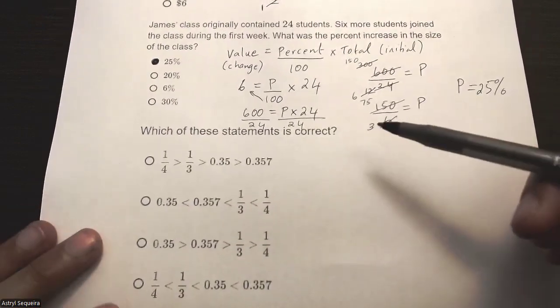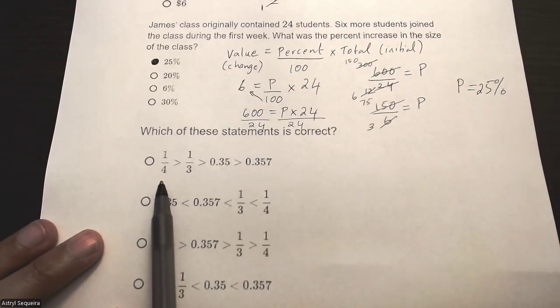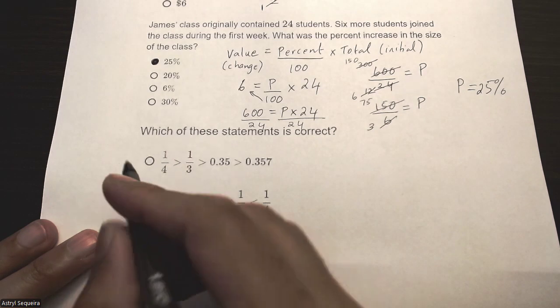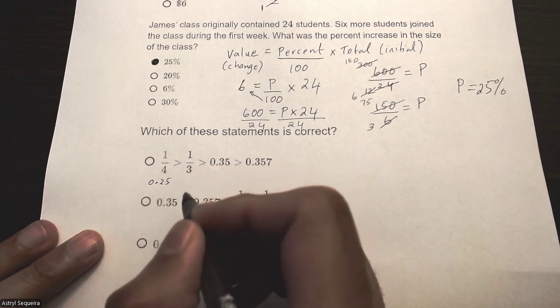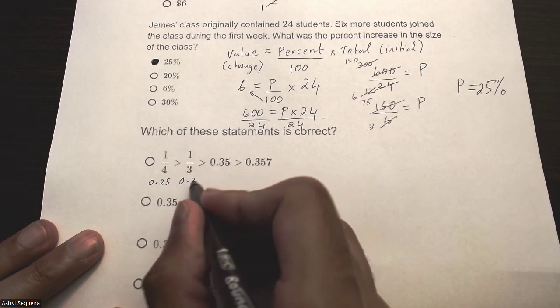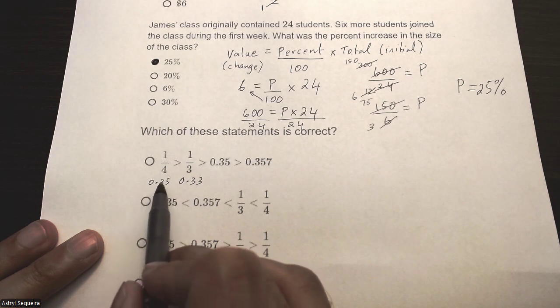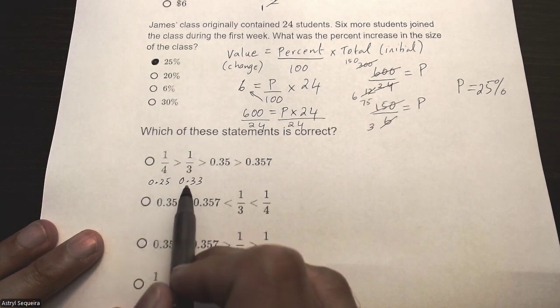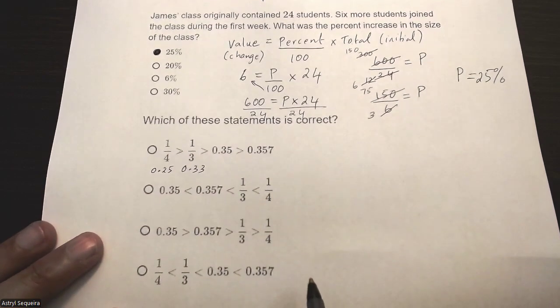Last question on this sheet. Which of these statements is correct? So let's go through them in order. 1 over 4 is greater than 1 over 3. So we should know that 1 over 4 is 0.25. A quarter is 0.25 and 1/3 is 0.33. This is a greater than sign. 0.25 is not greater than 0.33. So the first option is automatically false.